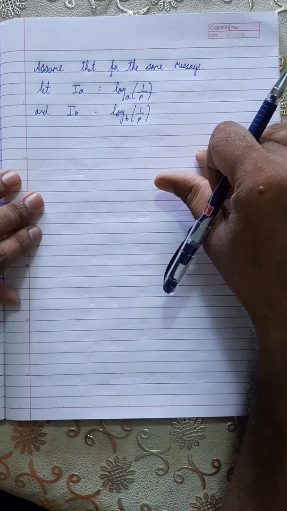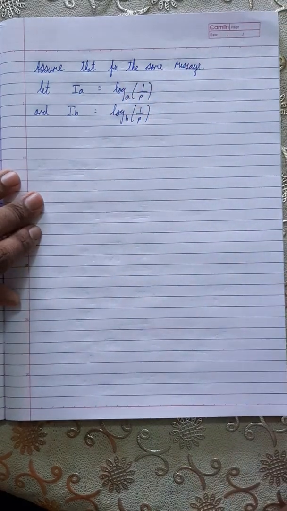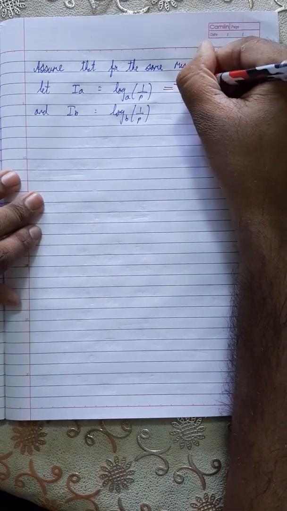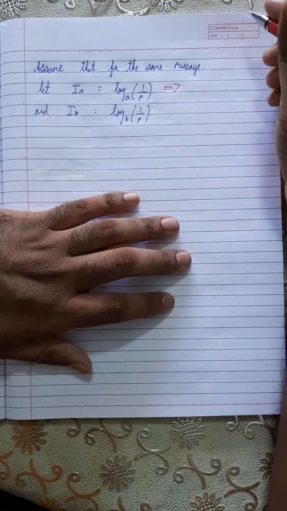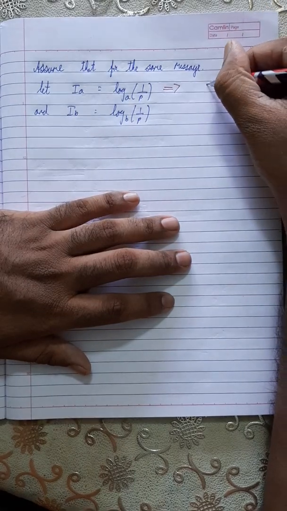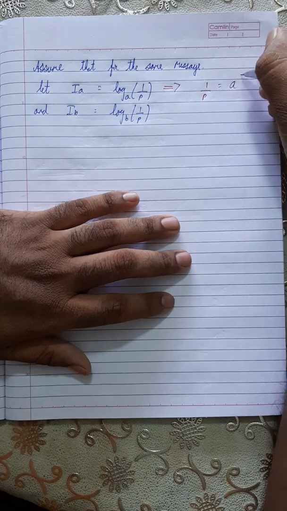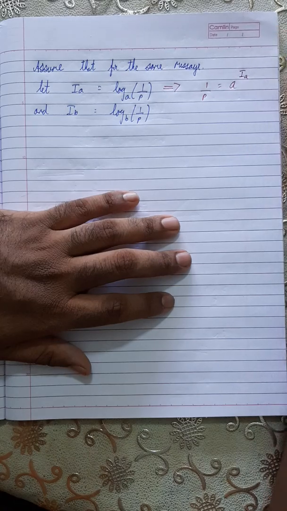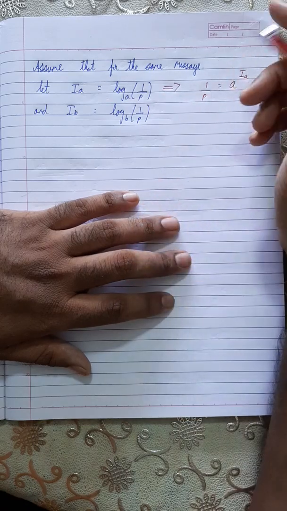So what's the relationship between these two? This can also be written as, we know for a log function, 1 by p is equal to a raised to Ia. It's a basic log function equation, another way of expressing it.